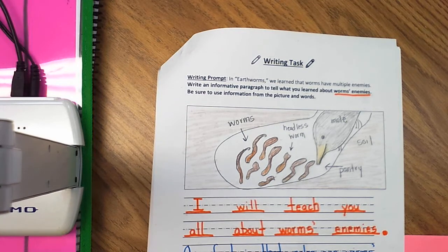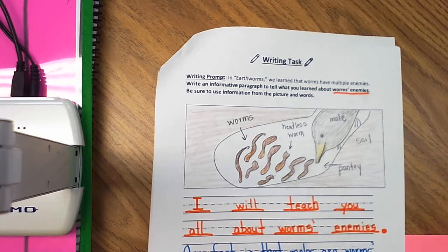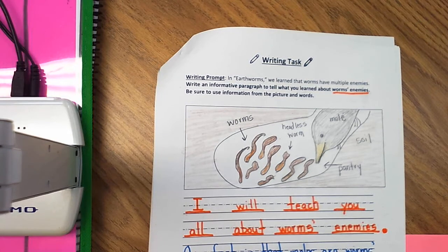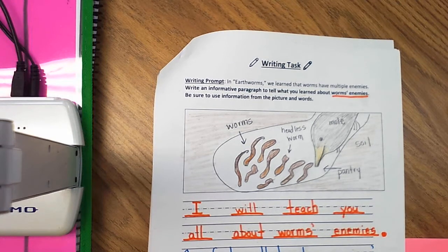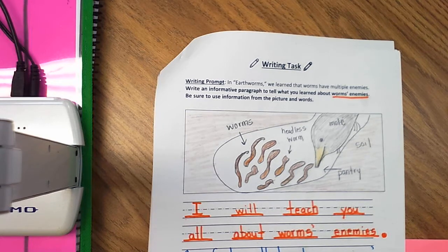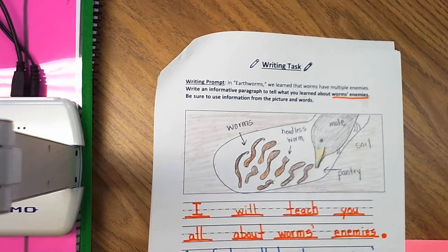And this week we are writing all about worms' enemies. We want to write an informative paragraph to tell what we've learned about worms' enemies, and we're going to make sure we use information that we learned from both the pictures and the words. So I decided I wanted to write about moles because moles are worms' greatest enemies. And we learned a lot from some of the pictures in the text.